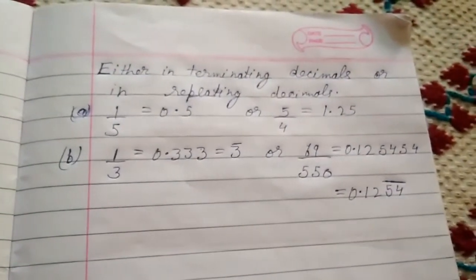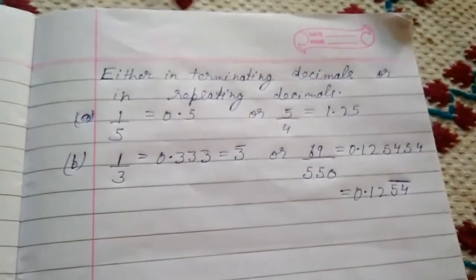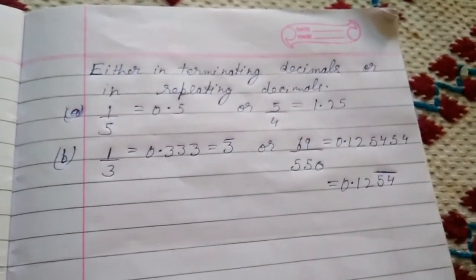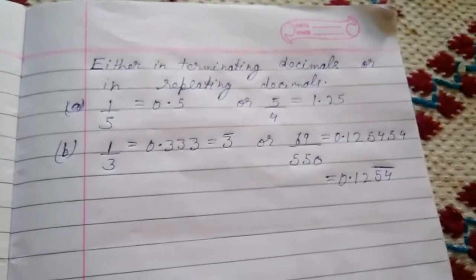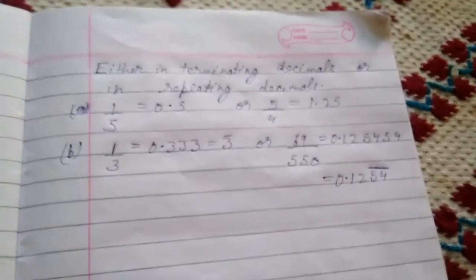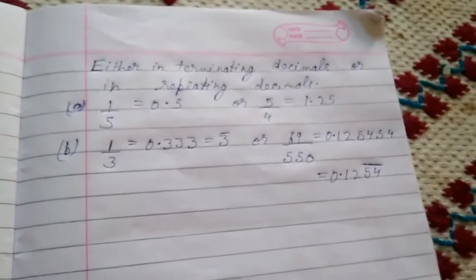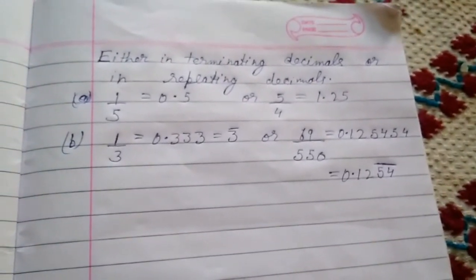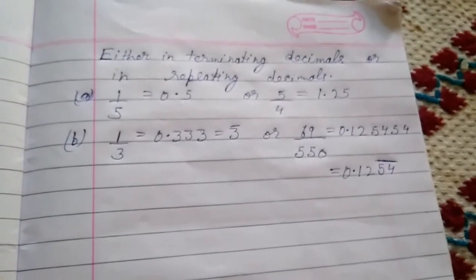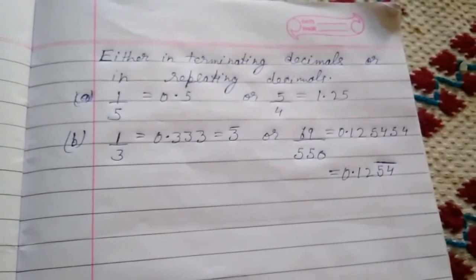Now rational numbers are further divided into two parts. When we divide them, they are either terminating decimals or repeating decimals. For example, I have taken two cases. 1 by 5 we get the answer 0.5, and 5 by 4 I get the answer 1.25. See, in the first case we see that it's terminating, that it stops after a certain value.